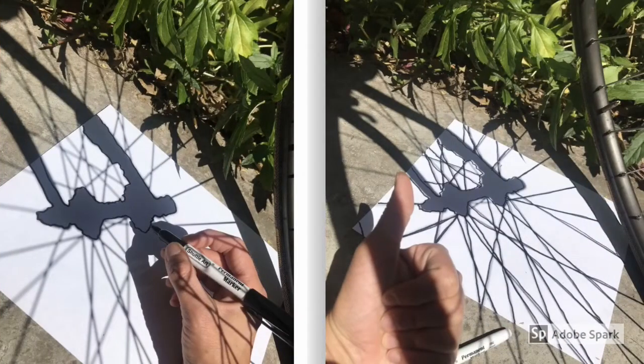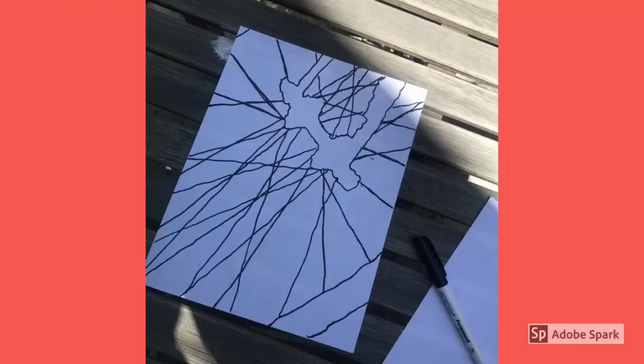When you're tracing, remember to go slow, take your time, and be neat. Make sure that you don't move your paper or your object. Remember, tracing means you make a pencil or marker line around whatever it is you're trying to trace.